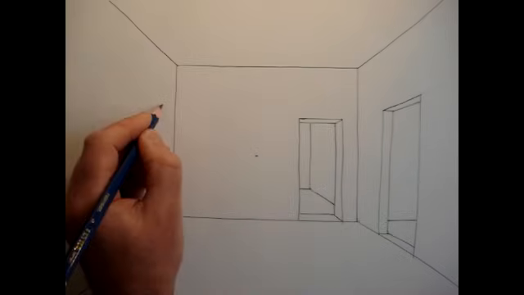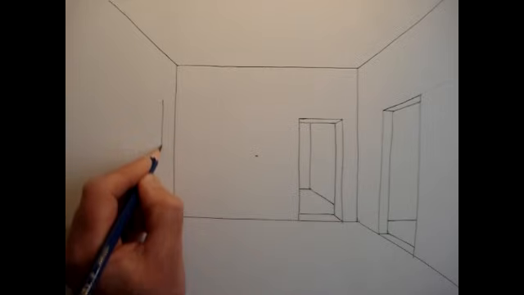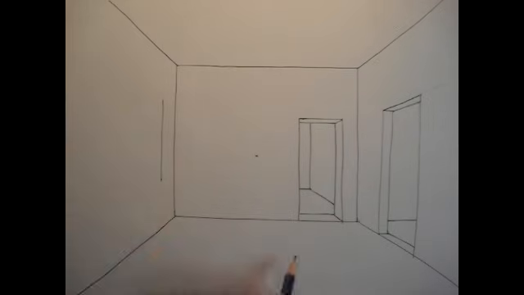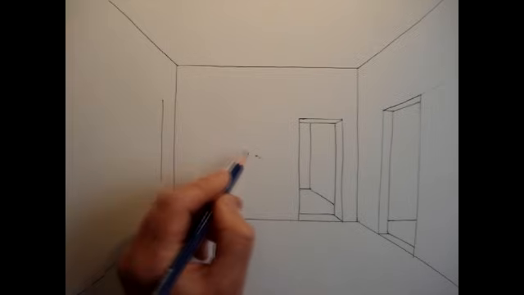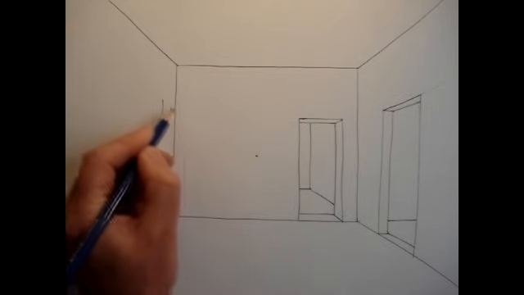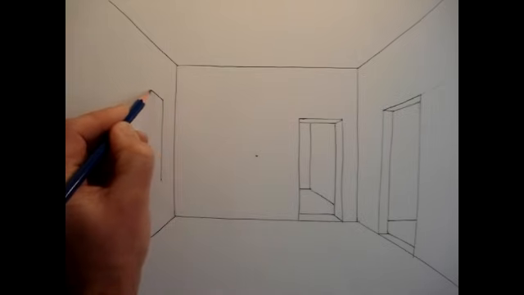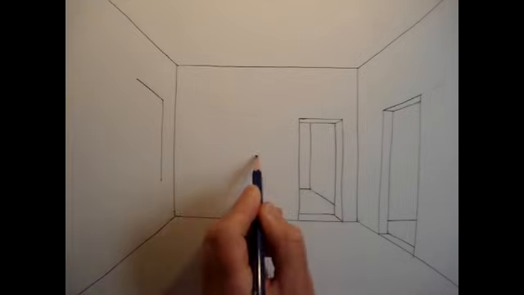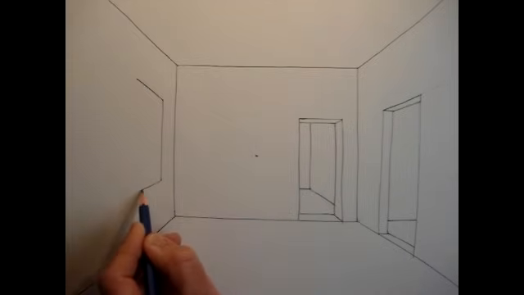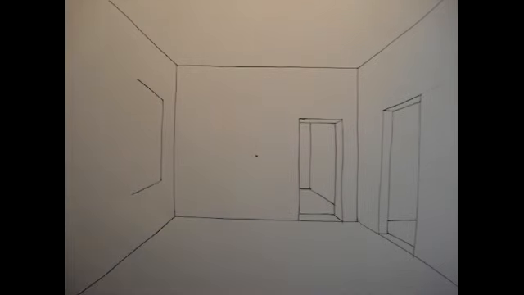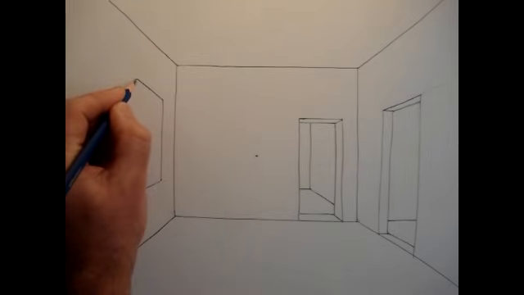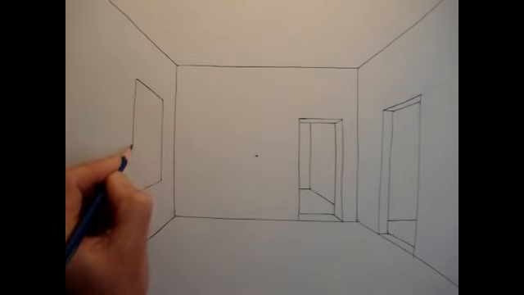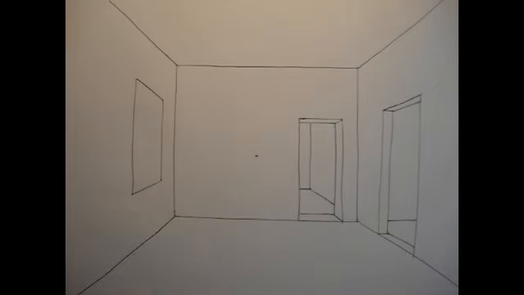Let's place a window in now. So you need to choose the height of where you'd like the window, and the vertical line would be parallel to your other vertical lines. But the diagonal line, as always, needs to come from the vanishing point. You read it through and you continue the line across. So we've got the bottom of the window, and we read the line across from the vanishing point. And that gives us the top and the bottom angles of the window. Next, we do the line coming down, and then we have a window.